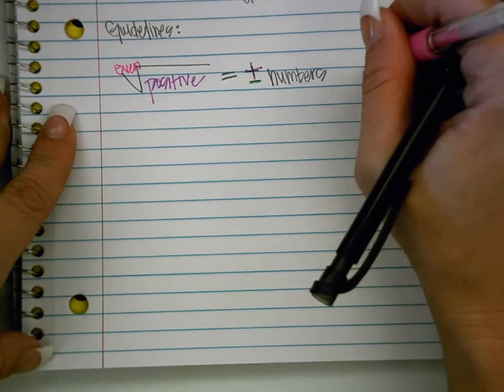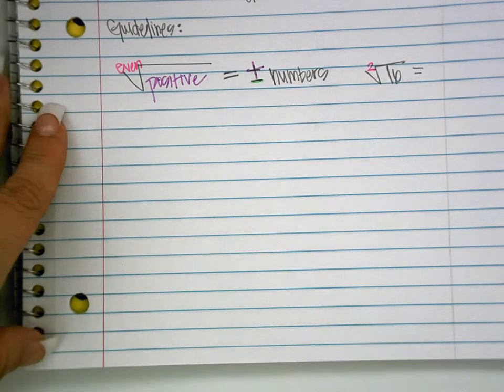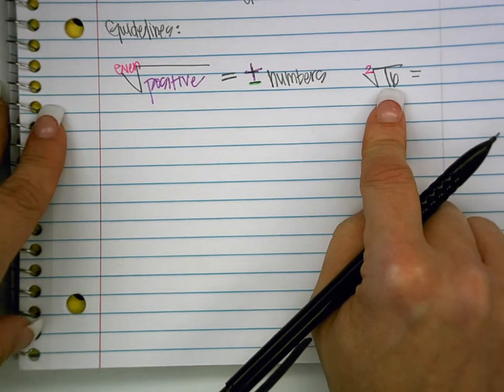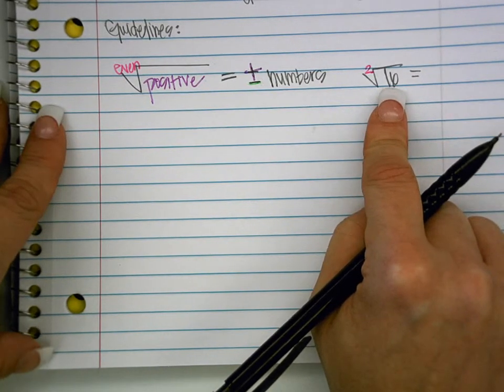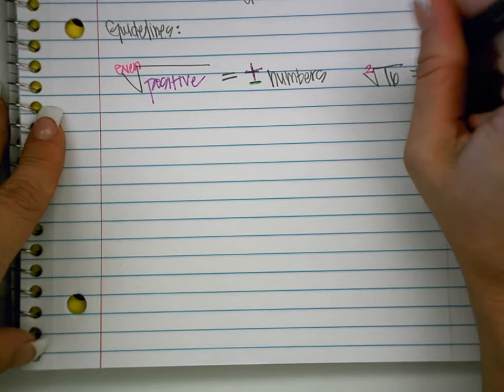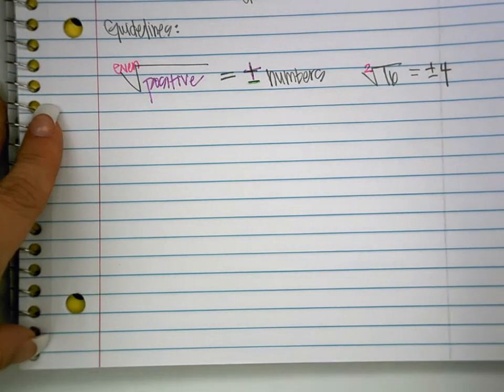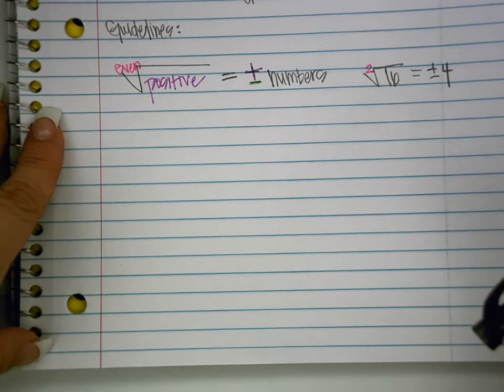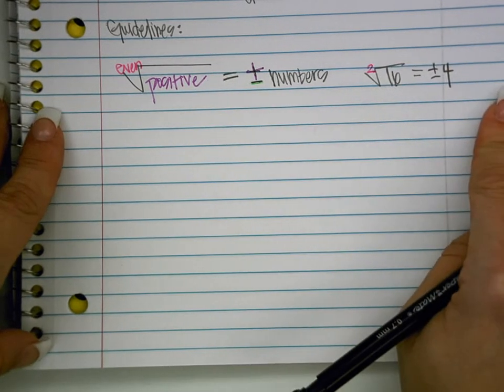So if nothing's there, we assume it's a handle number of 2. Whenever you introduce a radical, you have to write plus or minus in your answer. So the answer here is actually plus and minus 4. That's a little shift in thinking from what you may have done before. So that's one type of question you'll see.